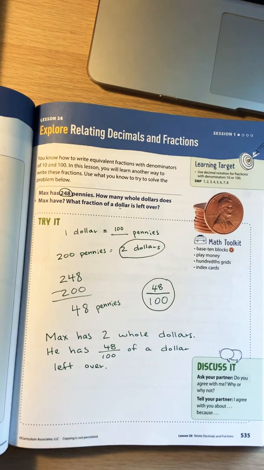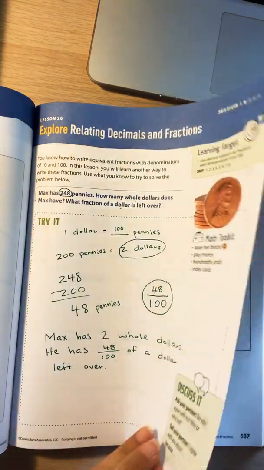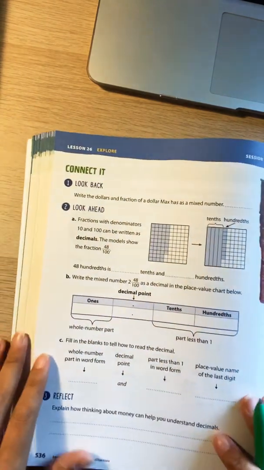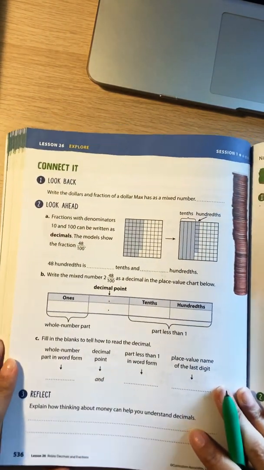Okay. Pause it if you need to catch up on that page. Let's answer some questions about it on the back. Page 536.